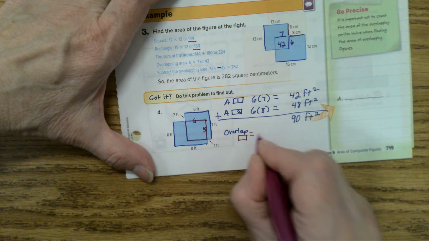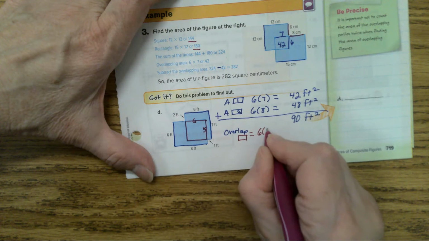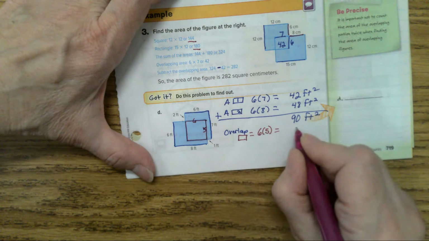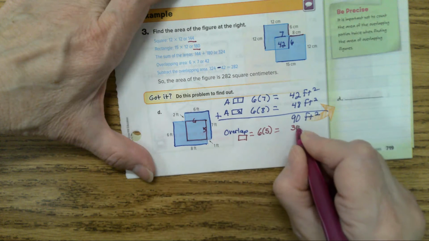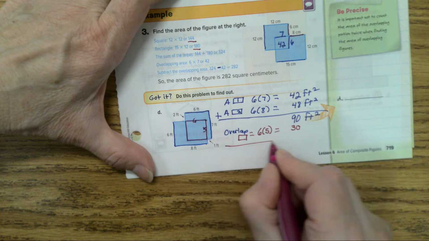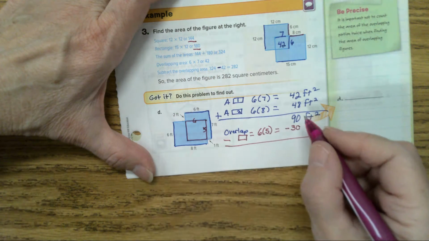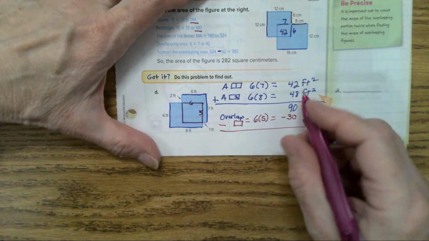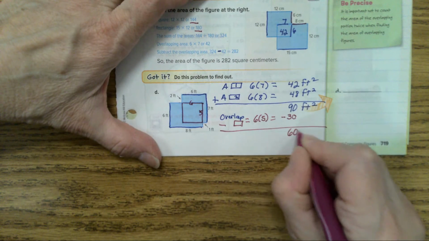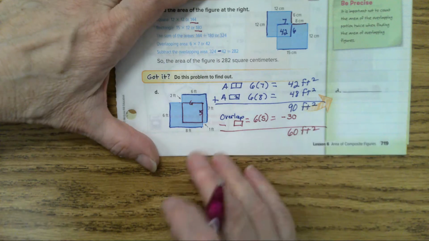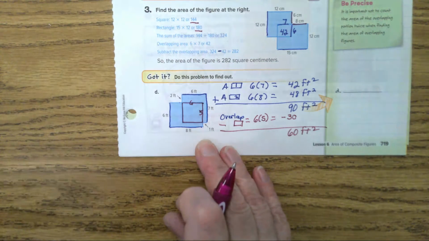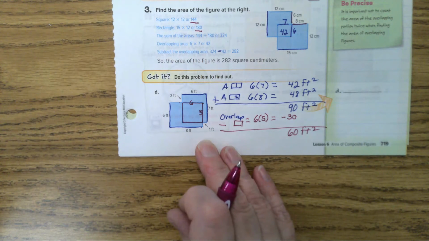And it equals 6 times 5, and that is 30. Since it's an overlap, you subtract. 90 minus 30 is 60 feet squared. All right? Any questions on that?